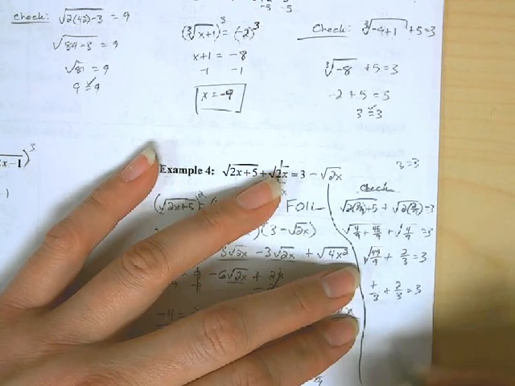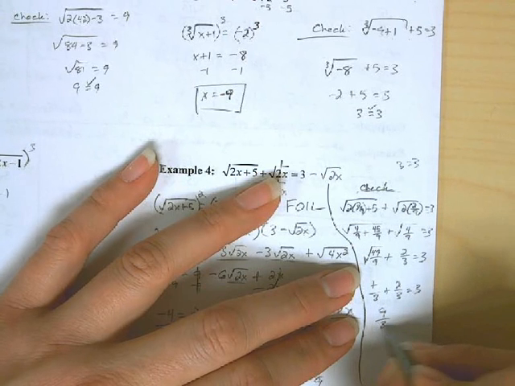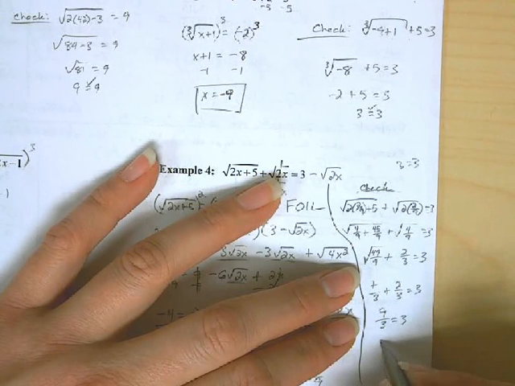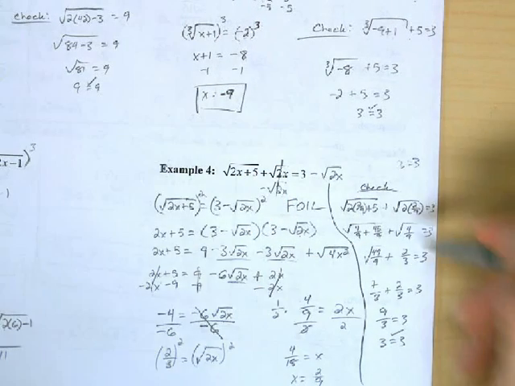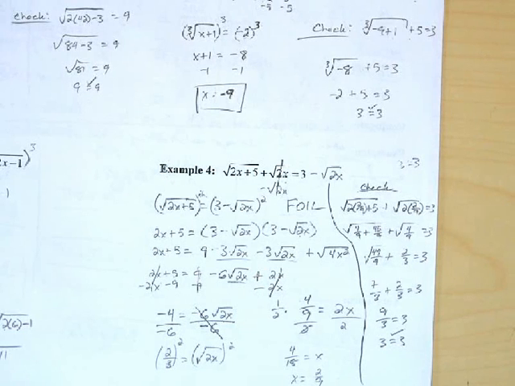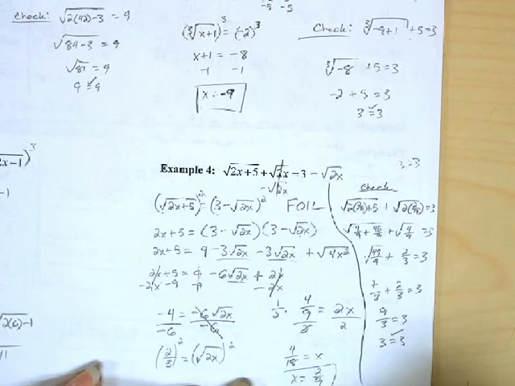7/3 plus 2/3 makes 9/3. And 9/3 equals 3. So 3 does equal 3. It does check. Again, though, you can do that all in your calculator. You just got to be careful when you enter it in. So x equals 2/9 is our solution.